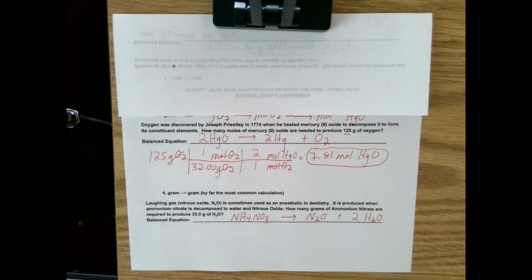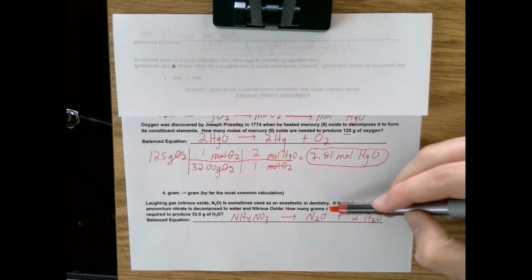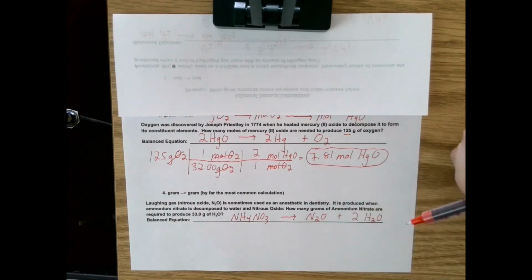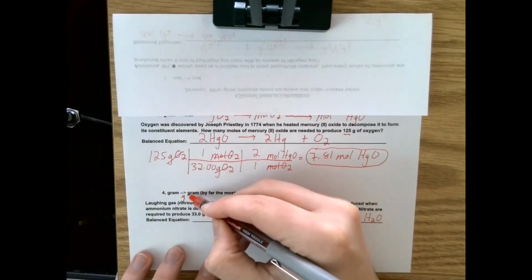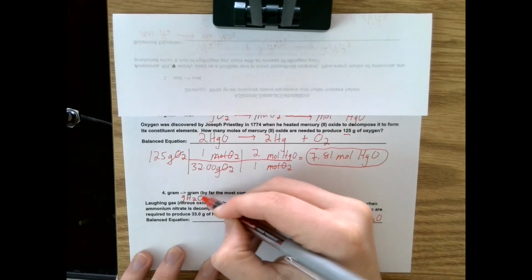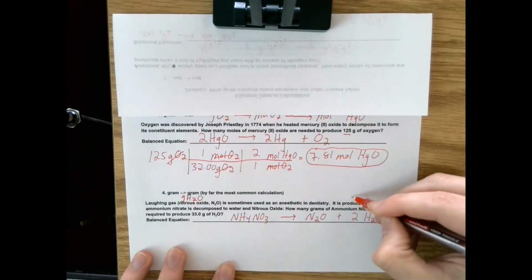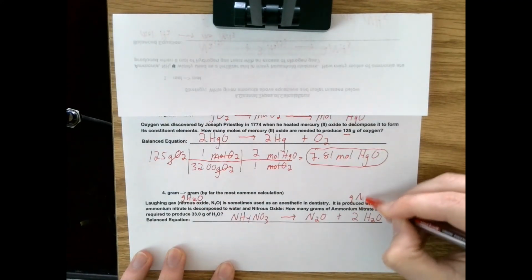So let's go ahead and look at our plan for what to do. You're given an amount of water, amount in grams. You're asking how many grams of ammonium nitrate are required to produce that. So ultimately what I'm trying to do is I'm trying to convert from grams of water all the way to grams of ammonium nitrate.